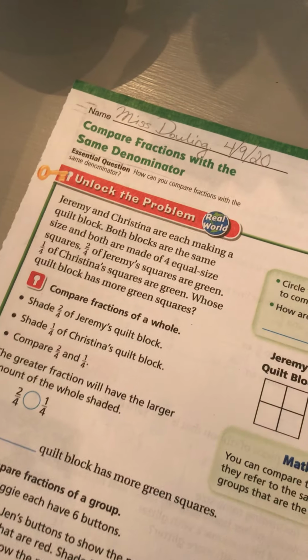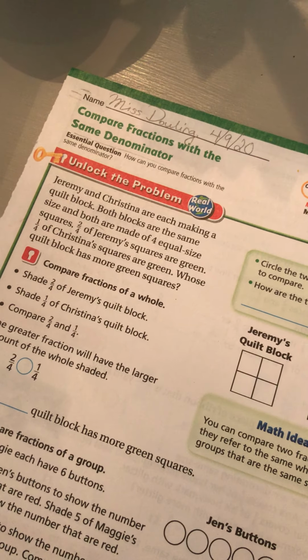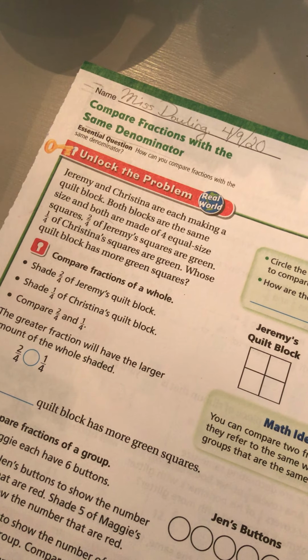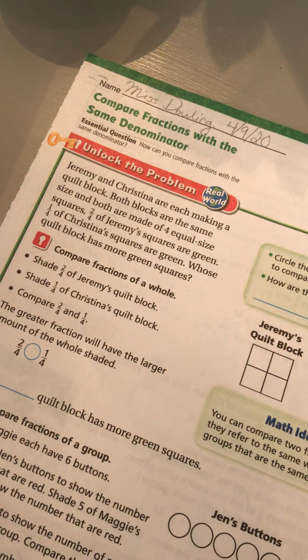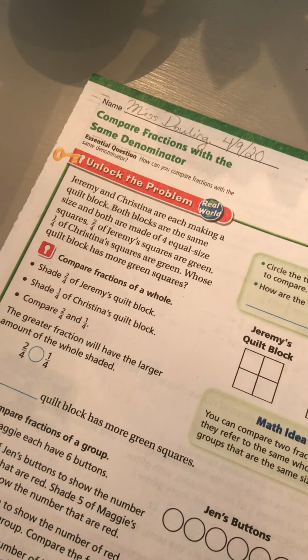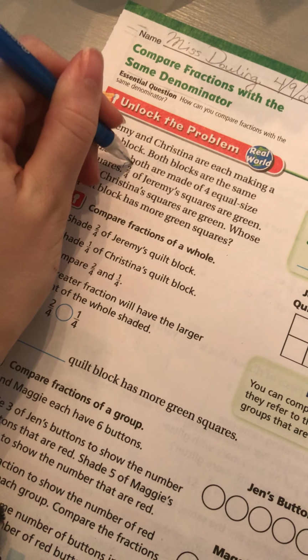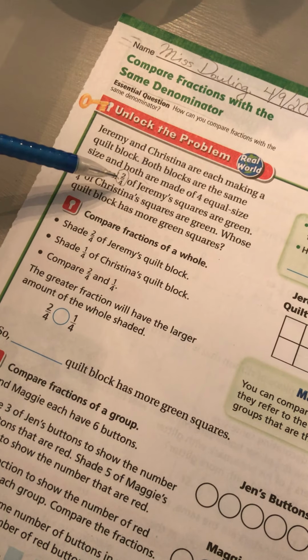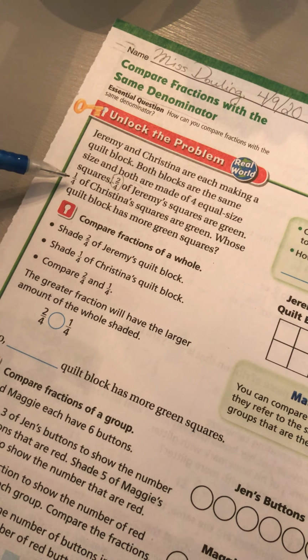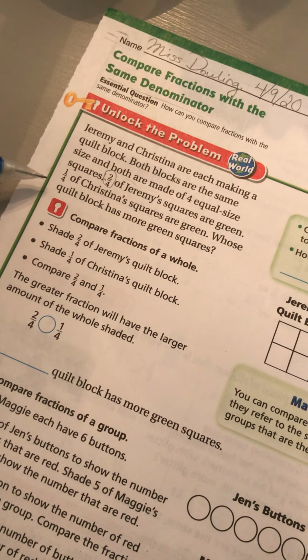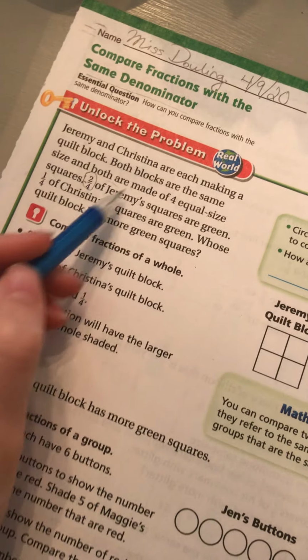All right, Jeremy and Christina are each making a quilt block. Both blocks are the same size and both are made of 4 equal squares. 2/4 of Jeremy's squares are green. Remember, 2/4, 2 is half of 4, so this fraction is also a half. So 2/4 of Jeremy's squares are green. 1/4 of Christina's squares are green. Whose quilt block has more green squares?